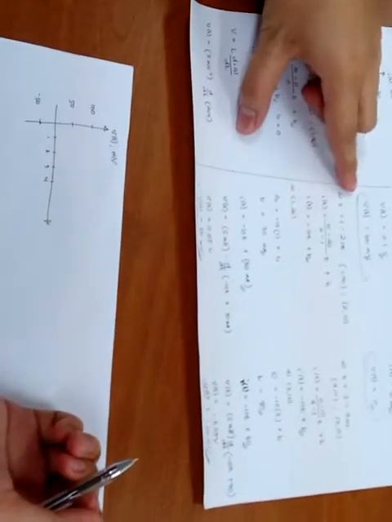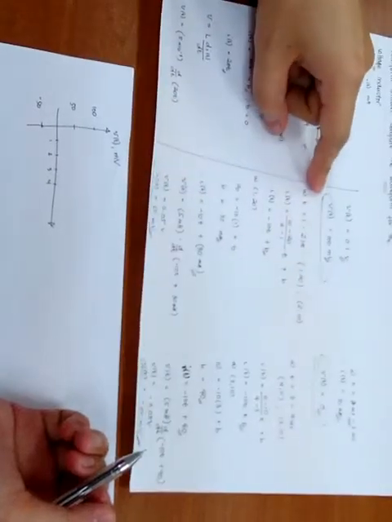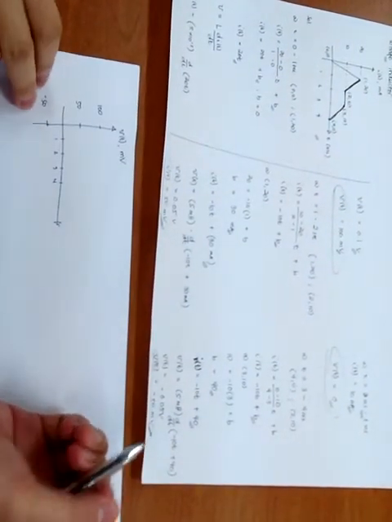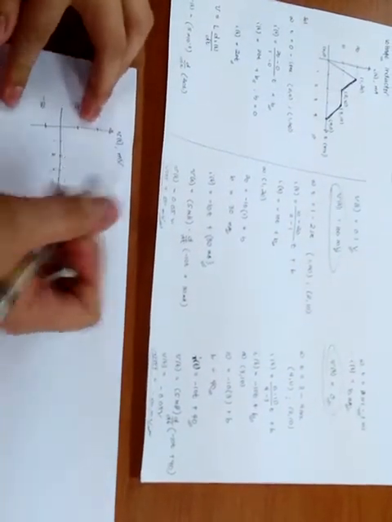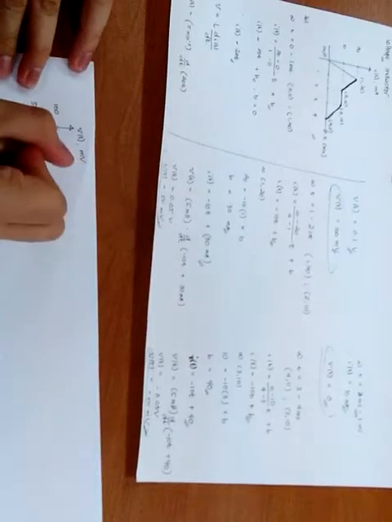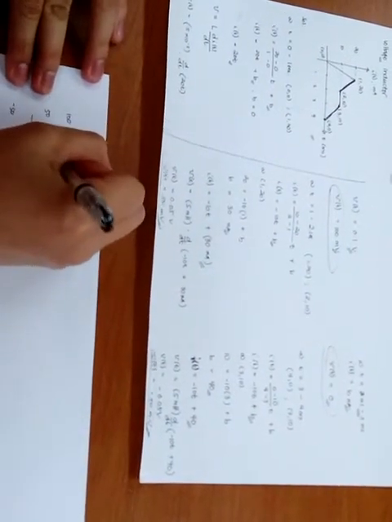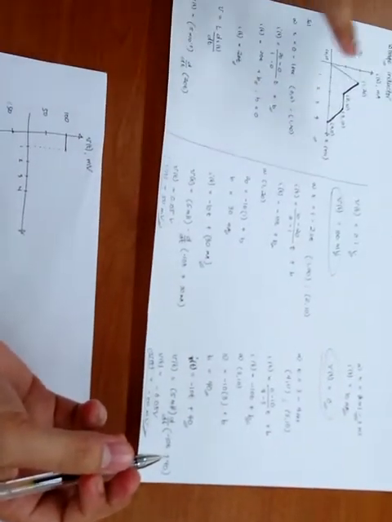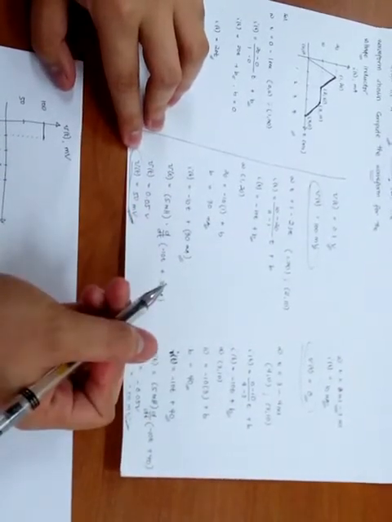So the first equation we have, where is it? This one. 100 millivolts at 0 to 1 second. So at 0 to 1 second, we have 100 millivolts. So we have this line graph. And at 1 to 2 seconds, we have this equation for the voltage.